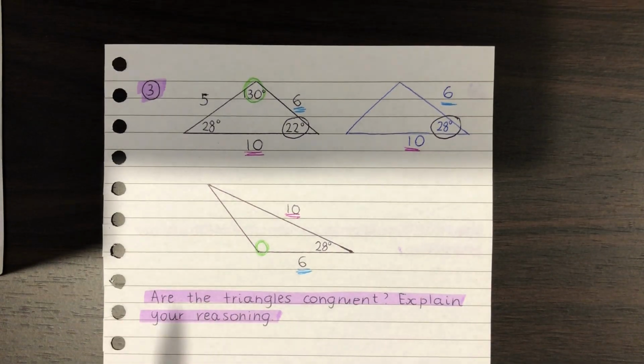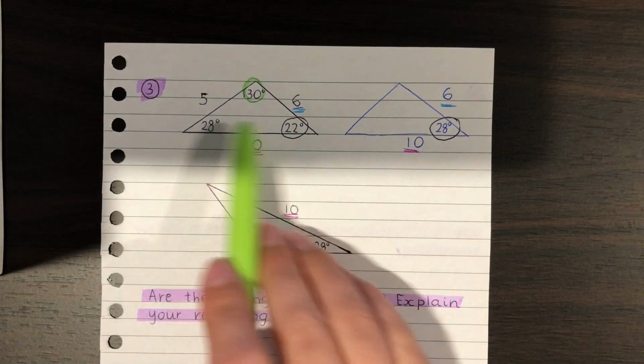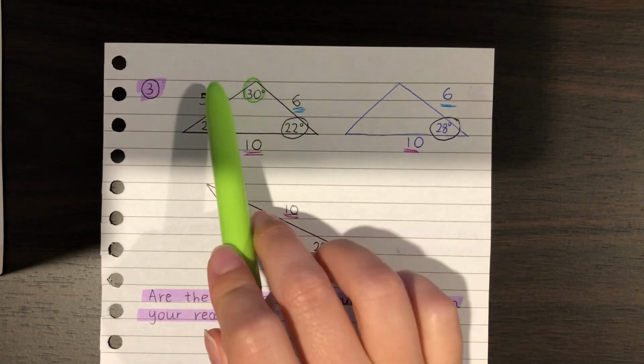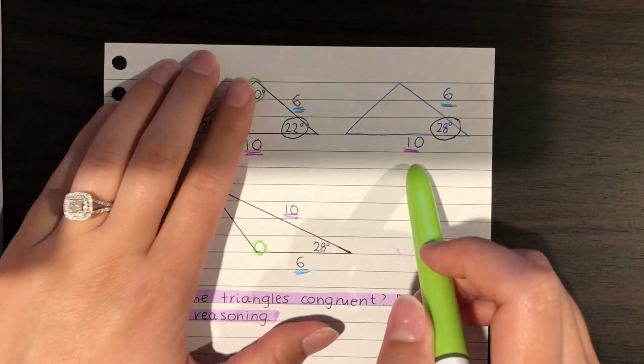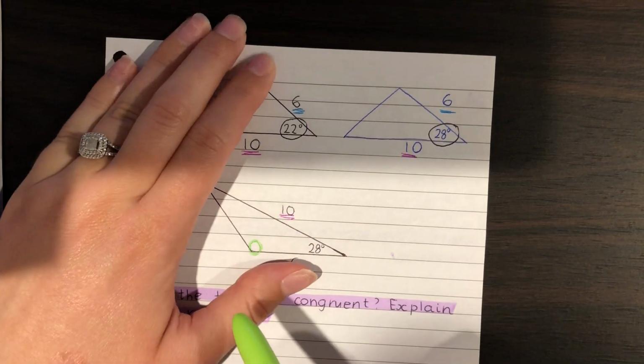So remember, you're not allowed to use sides that don't have anything on it. So we're not allowed to use this angle here. We're not allowed to use that angle there. And we are not allowed to use this side length here. So all we've got to work with is basically these parts of the triangle.